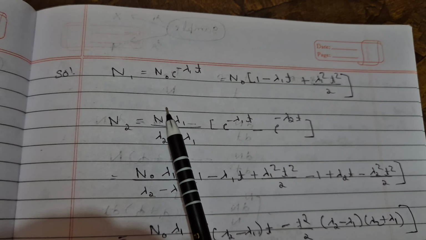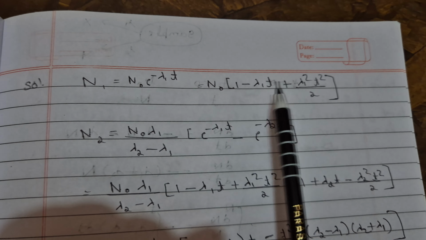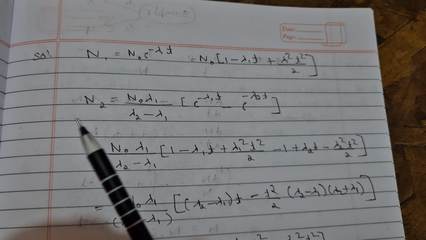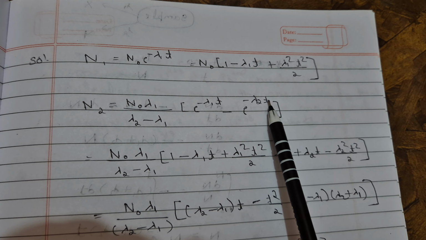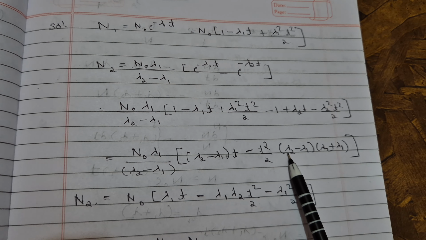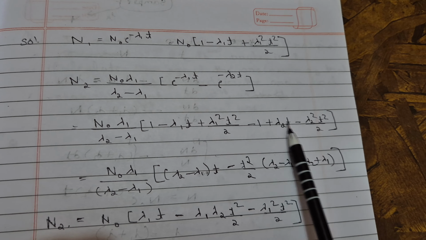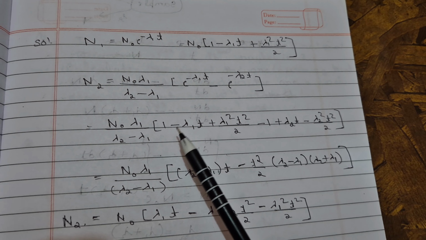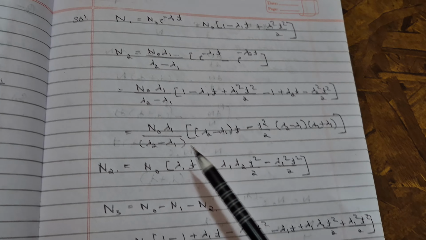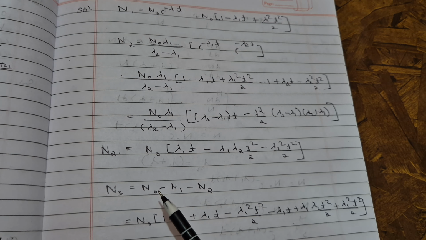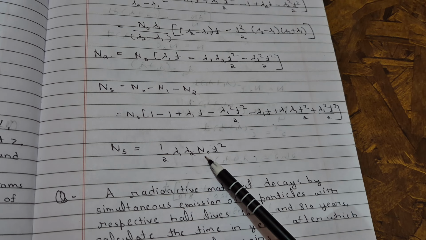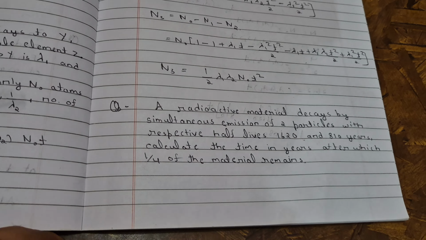So N1 is simply N naught exponential minus lambda 1 t. We'll expand it up to two terms. This will be simply the expansion of the exponential term. And N2 is this formula. We know this formula, so we will again expand this. So we have N1 and N2, and from here you can just solve this. Lambda 2 minus lambda 1, taking t common, minus 1 will cancel out, and this factor will cancel out, and you will get this. So you have N1 and N2, and N3 is simply N0 minus N1 minus N2. So N3 will be this. This will be your answer. Very easily you can find this.